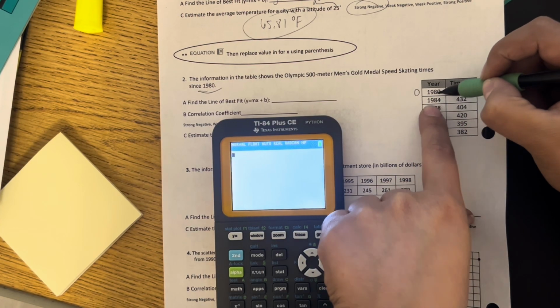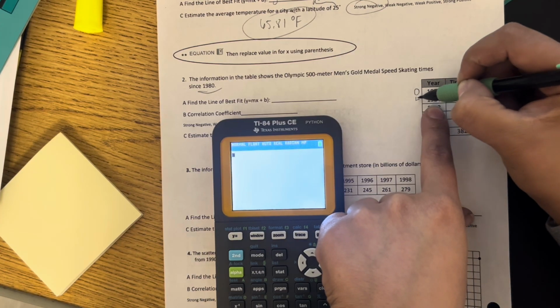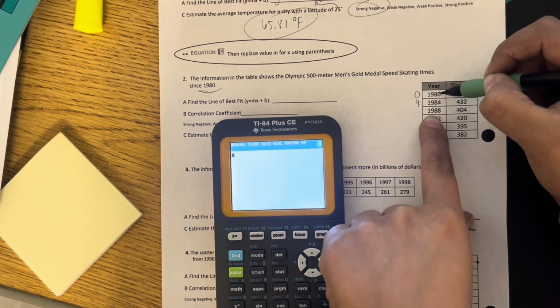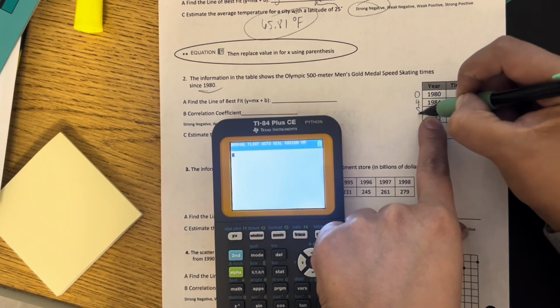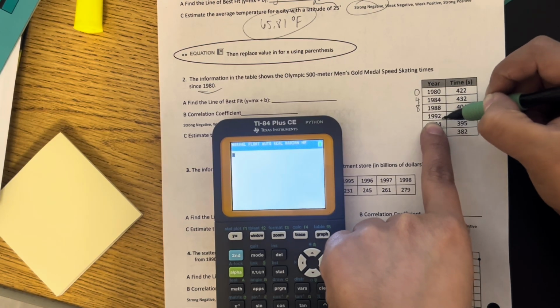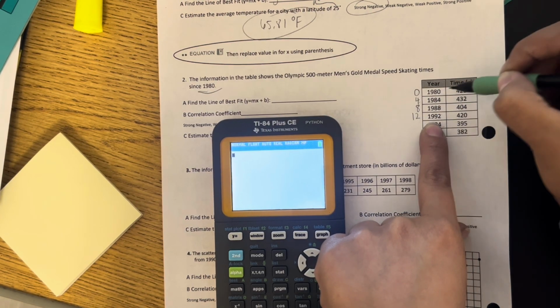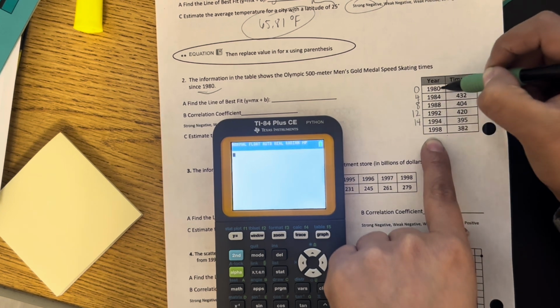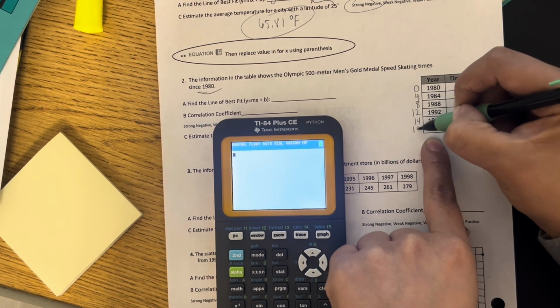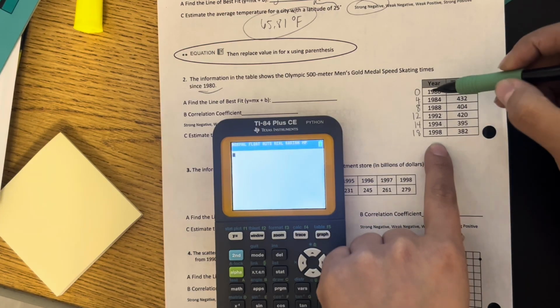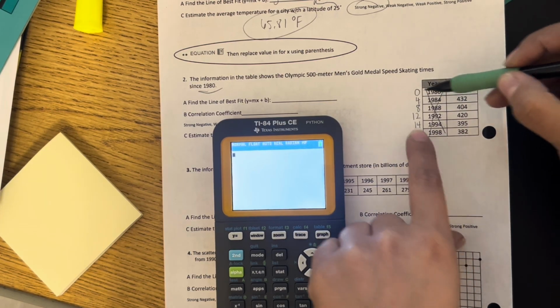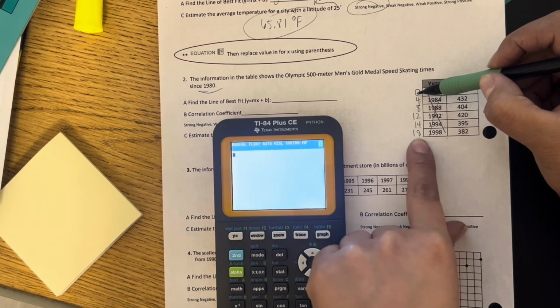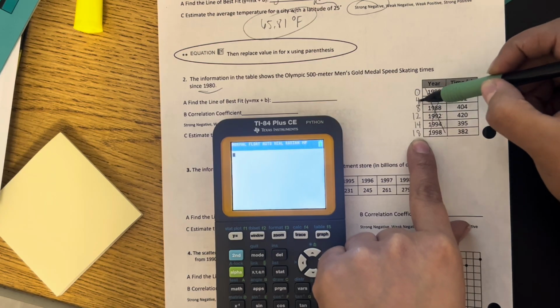From 1980 to 1984 is 4 years, so 0 to 4. From 1980 to 1988, that's 8. From 1980 to 1992, that's 12. From 1980 to 1994, that's 14. From 1980 to 1998, that is 18 years. So instead of using years, we have to convert those to single numerical values, so 0, 4, 8, 12.